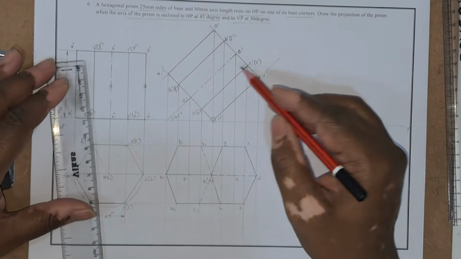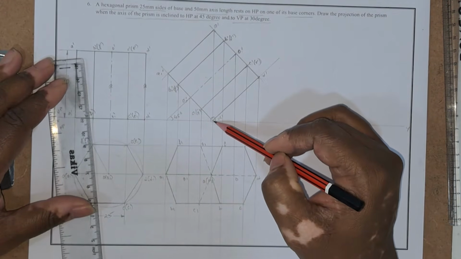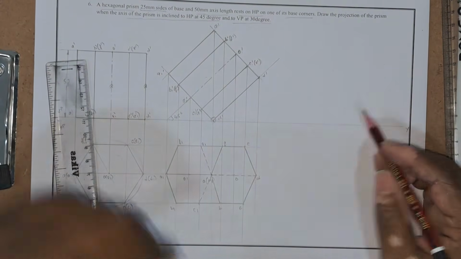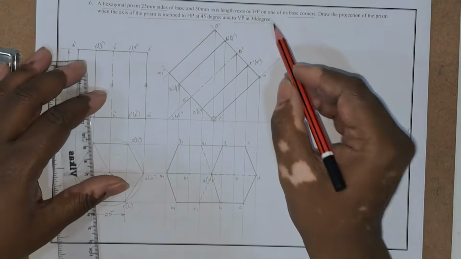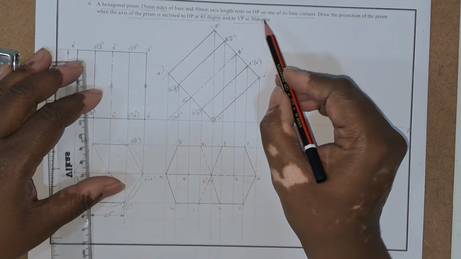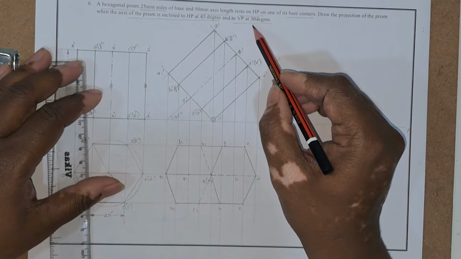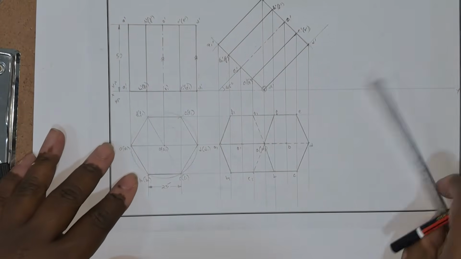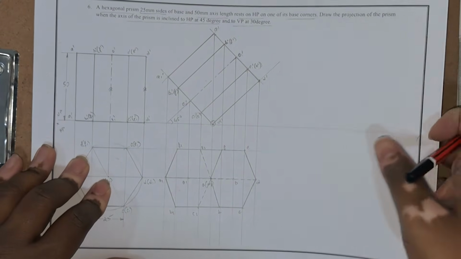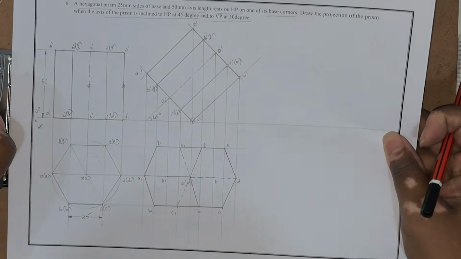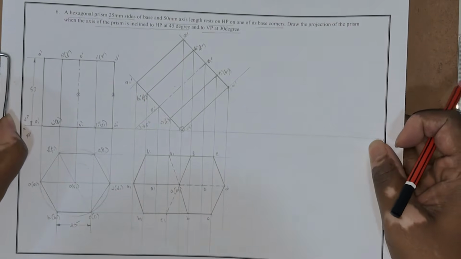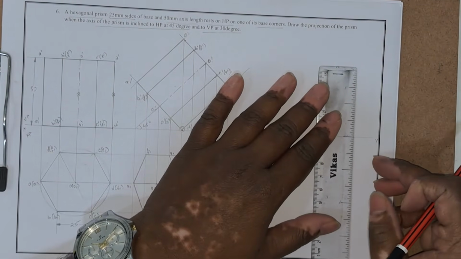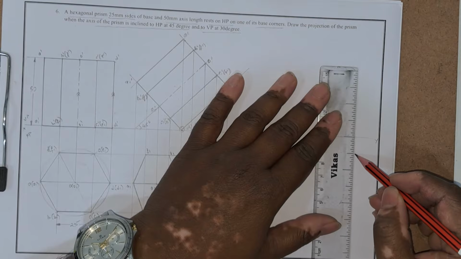Now here we are satisfying the second position, we are satisfying the criteria that is resting on one of its corners on HP and the axis is inclined at 45 degrees to HP. Next, the third position, we'll have to satisfy only one criterion, that is the axis is inclined at an angle of 30 degrees to VP. And yes people, this is another beta angle problem. What I will do is, as usual, I will try to draw a parallel line from the XY line.